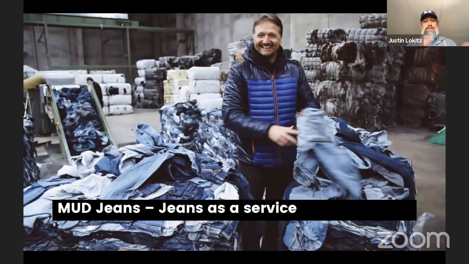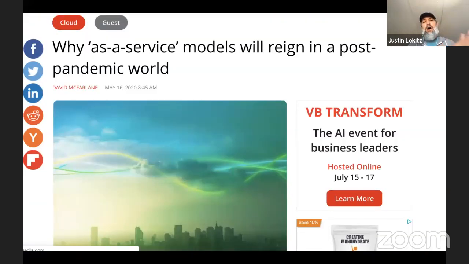You can even do this with denim. And so when it comes to jeans, there's Mud Jeans, a Dutch company, and with a new style where it's got to pay these price, right? All of these are services, and we're seeing huge movement in these from product to service.